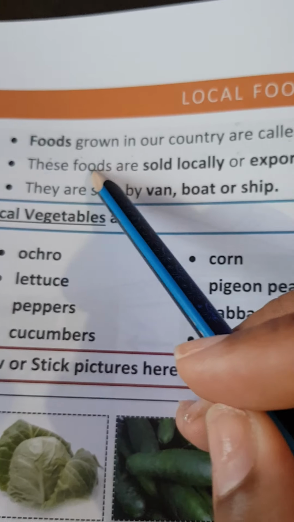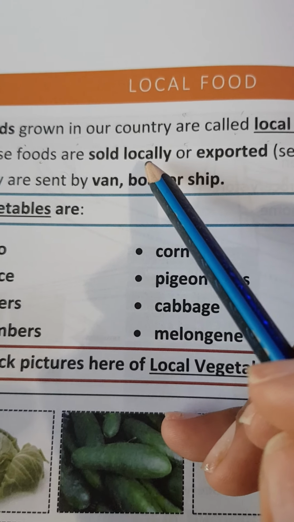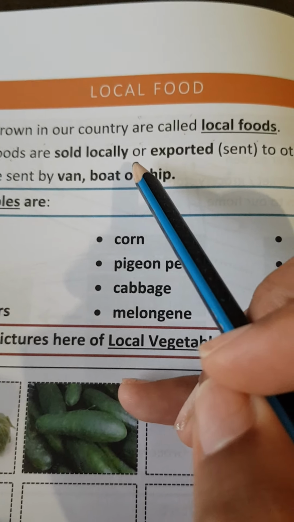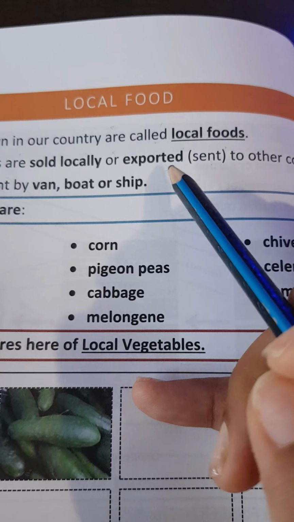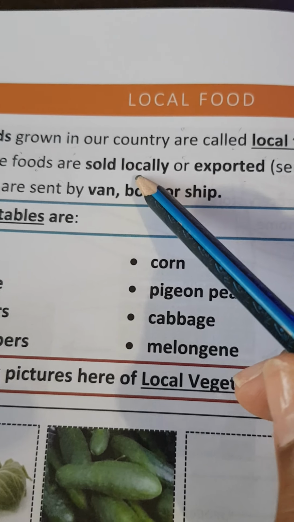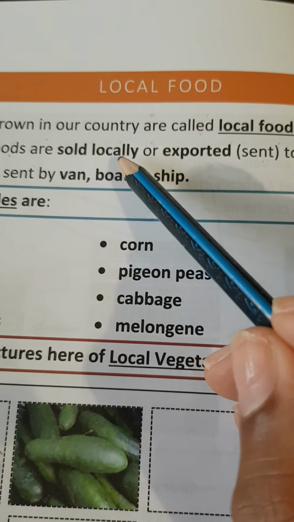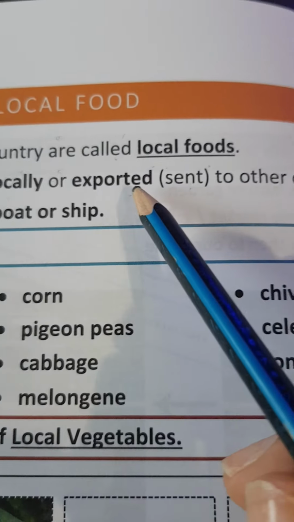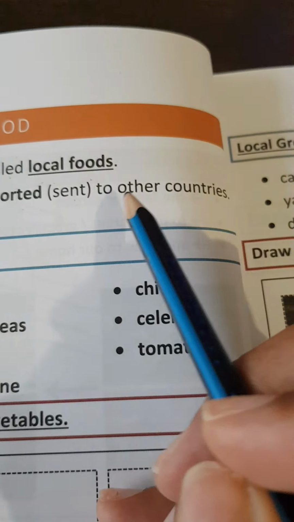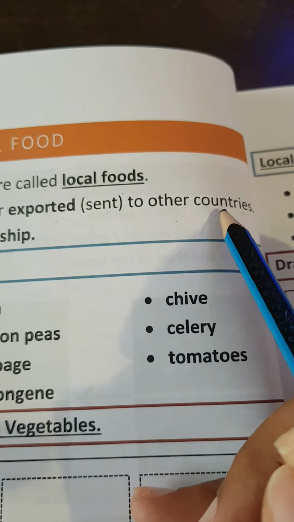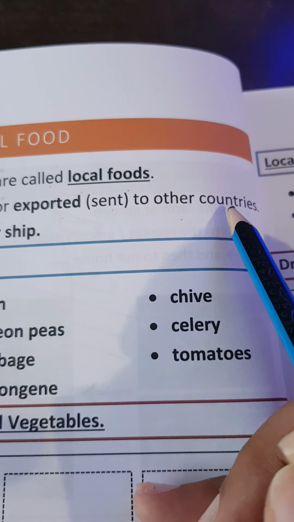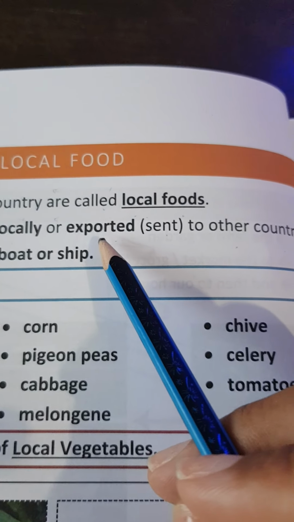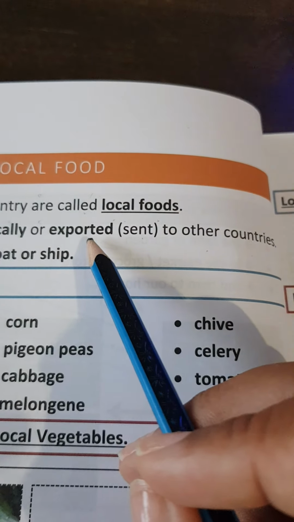Right. So these foods are sold locally. Say locally. Locally, right? Or exported, that means that we're sending them away. So it's either we sell them to people in our country locally, or we send them to other countries. A word for that is export. So they're exported to other countries. What do you call it when you're sending food to other countries that you grow in your country locally? You call it exporting. We call it exporting. Exporting. We're sending it away to other countries.